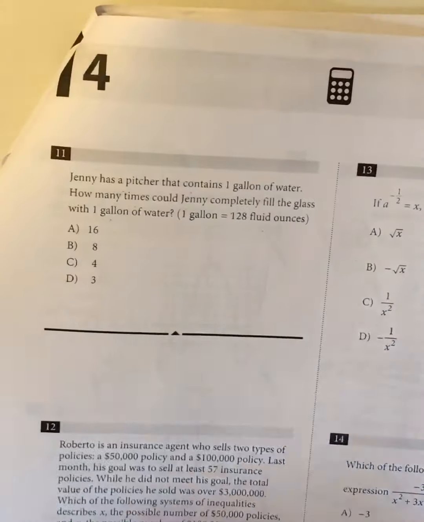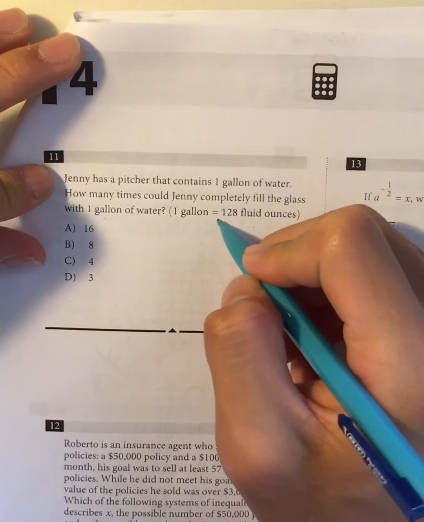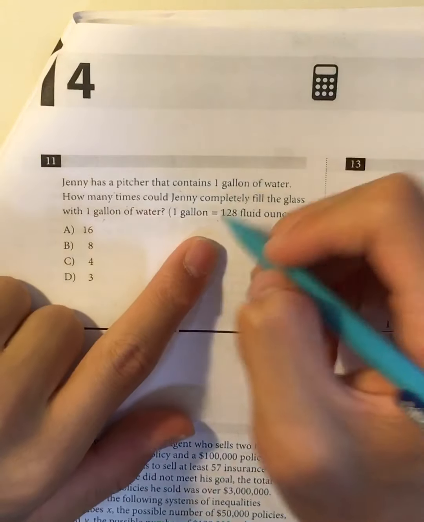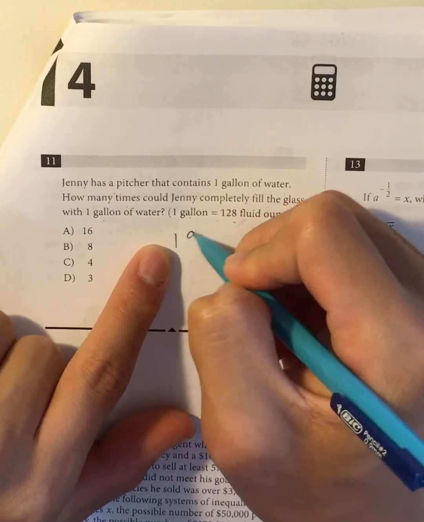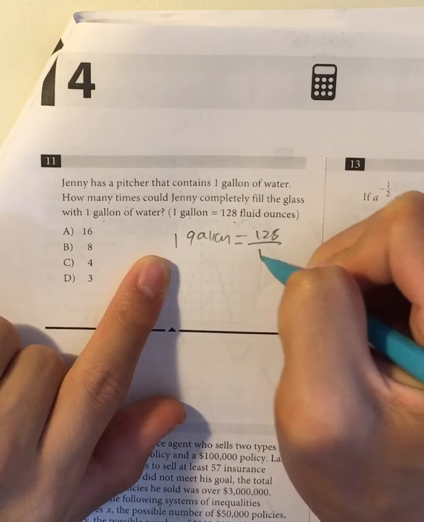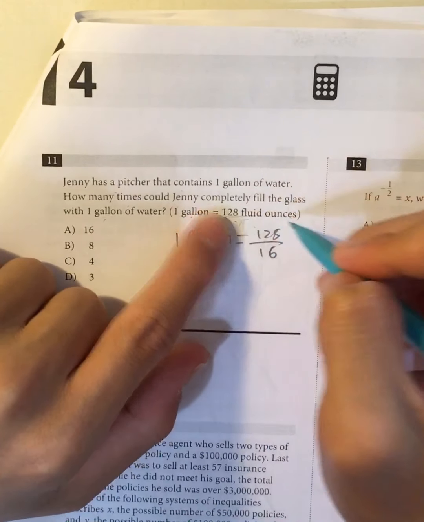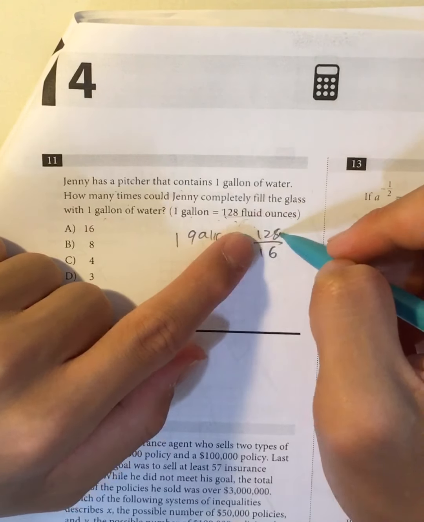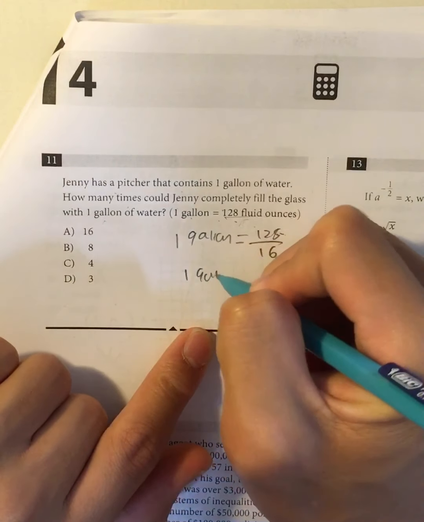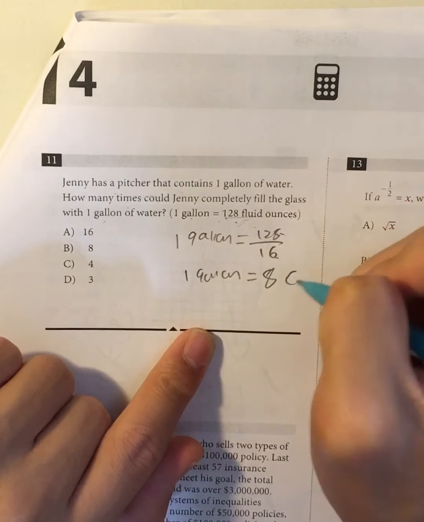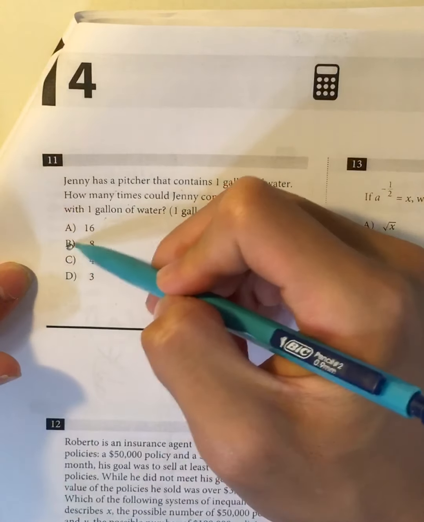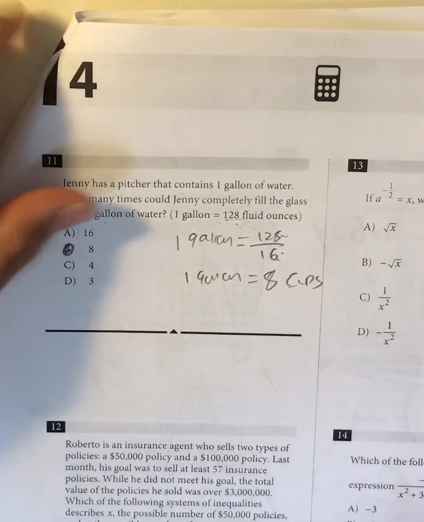So 1 gallon is equal to 128 fluid ounces. So that means that 1 gallon is equal to 128 divided by 16, because it's 128 fluid ounces for 1 gallon, but 16 per cup. So that means 1 gallon is equal to 8 cups, right? 128 divided by 16 is 8. So it means she can only fill B, 8 cups.